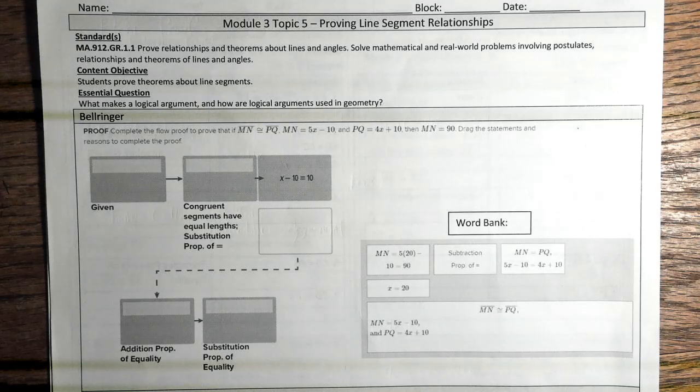First, we have the bell ringer. We're on page 3 of the week 6 packet. I'm going to pause for 3 seconds. Please work the bell ringer, and then unpause and see how you did.